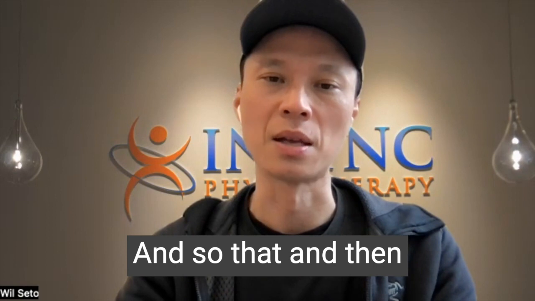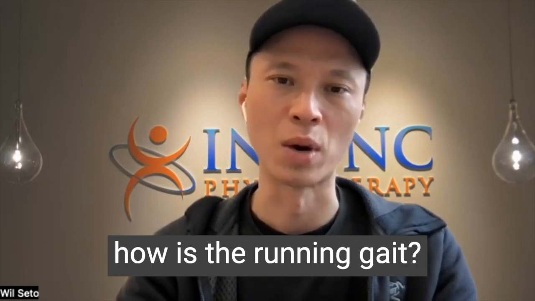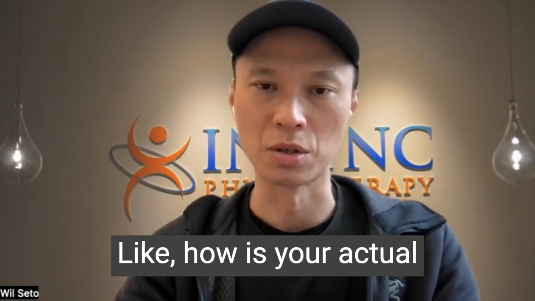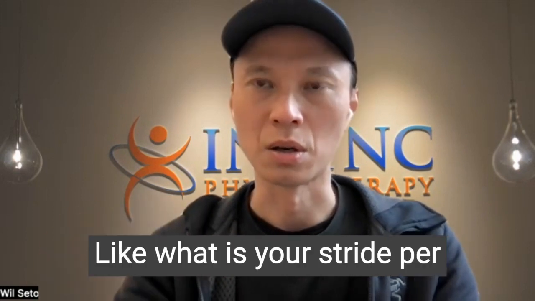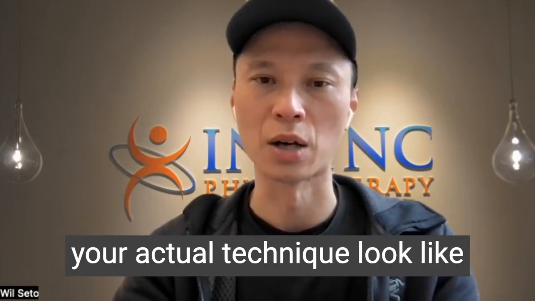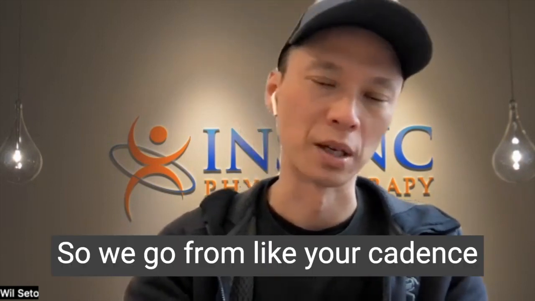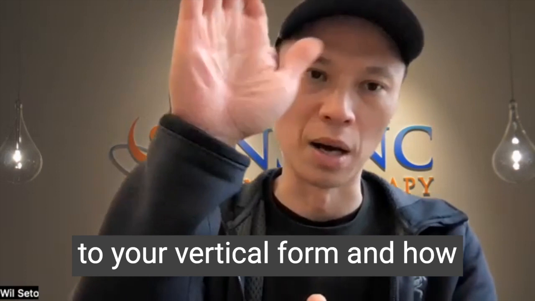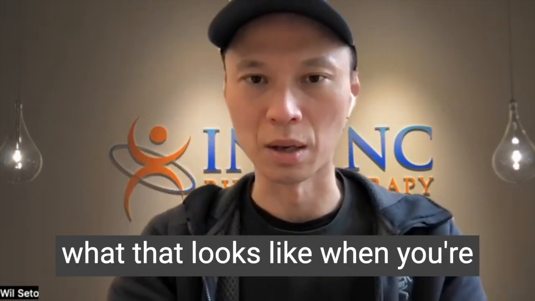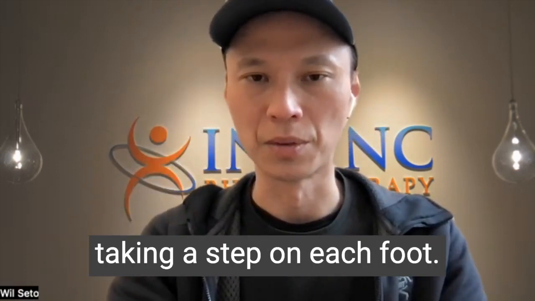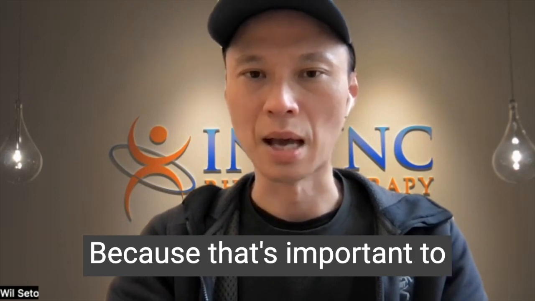And then coupled with that, okay, so how is the running gait? How is your actual stride frequency? What is your strides per minute? What does your actual technique look like? And how is your overall form? So we go from your cadence to your vertical form and how much you're leaning into it and what that looks like when you're taking a step on each foot. So we can determine that because that's important to look at.